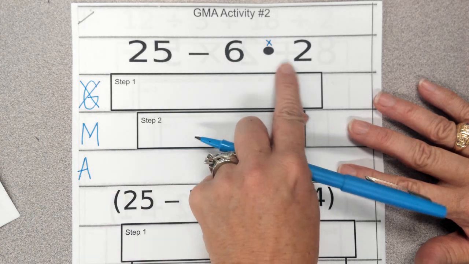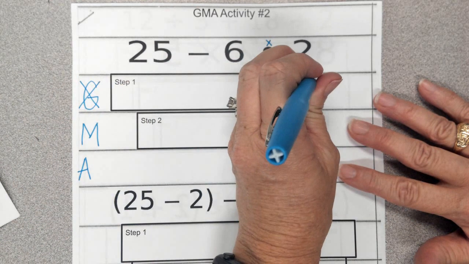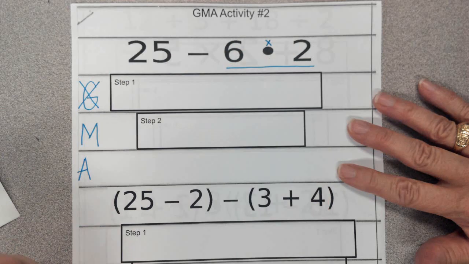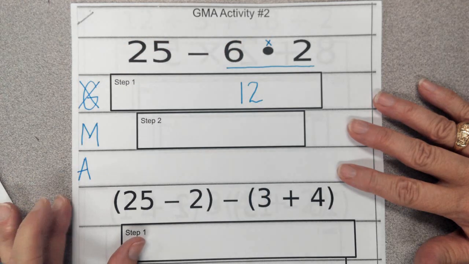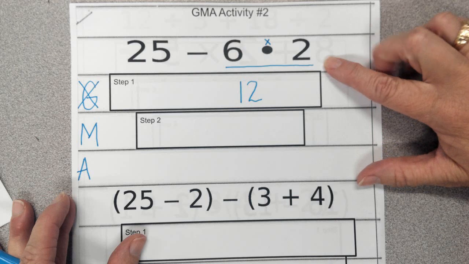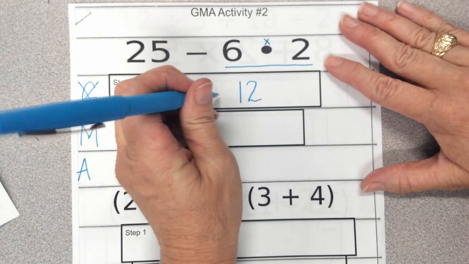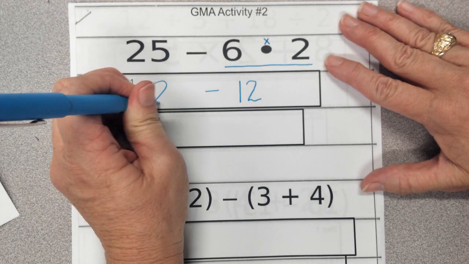The next thing would be multiplicative actions. I have subtraction, then I have multiply, so I'm going to go ahead and underline my multiplicative actions. And 6 times 2 is 12. So I'm going to write that right underneath the piece that I underlined. And then I'm going to drop all the other pieces that we did not solve.